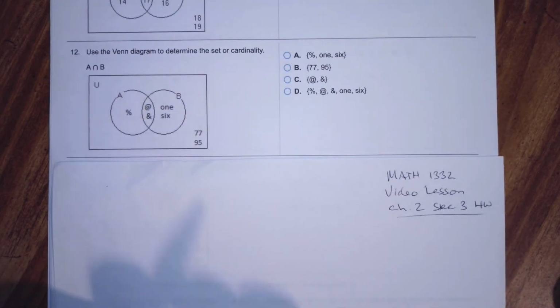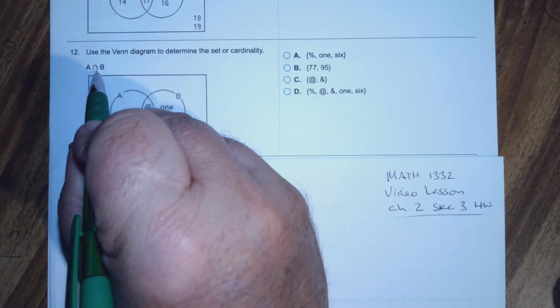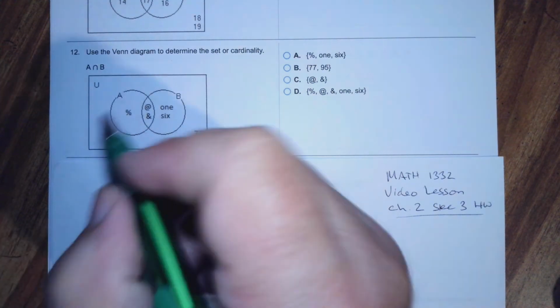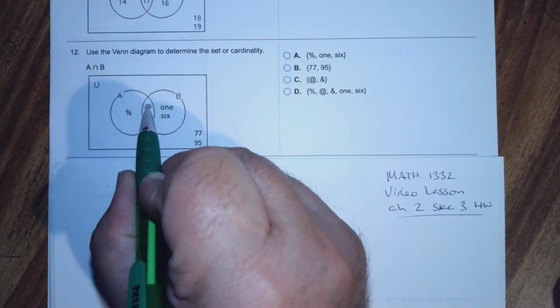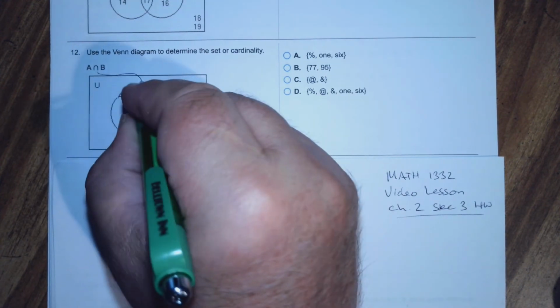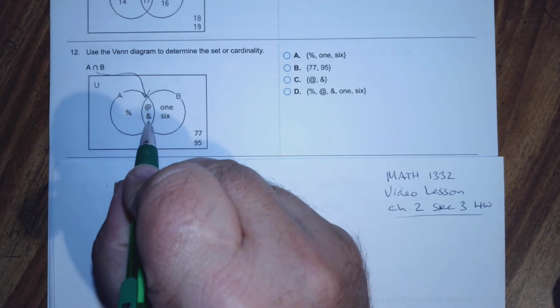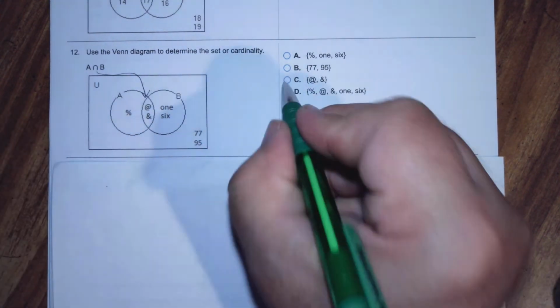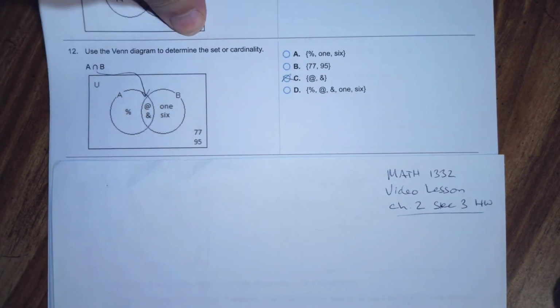Okay, number 12. Determine the set or cardinality of A intersection B. Here's A, here's B. Where they intersect is only this part. So the at and the ampersand, which is C. That's what they have in common. That's where they overlap.